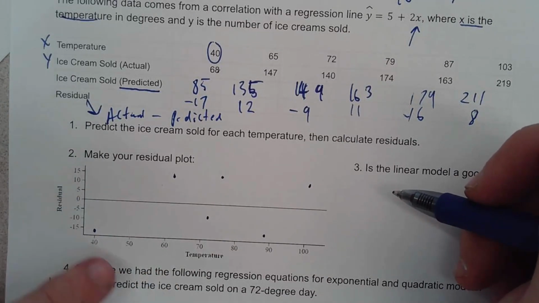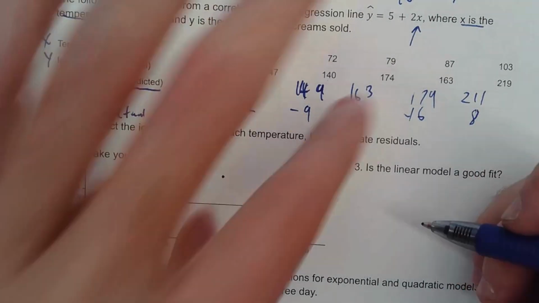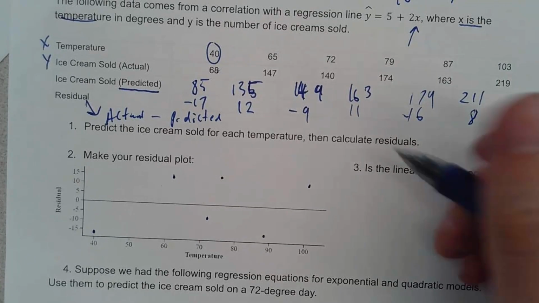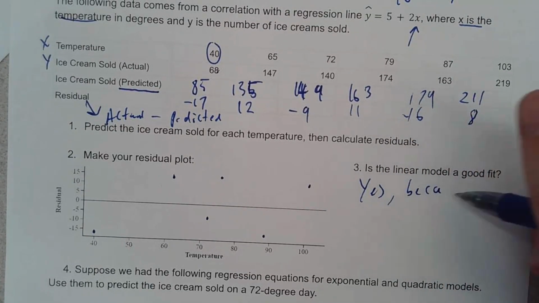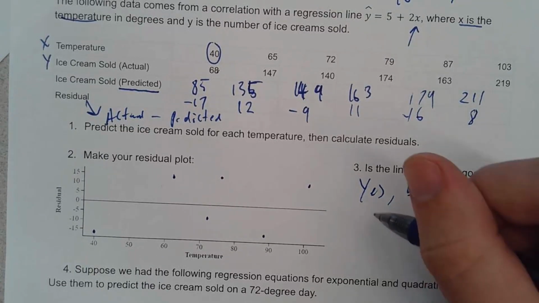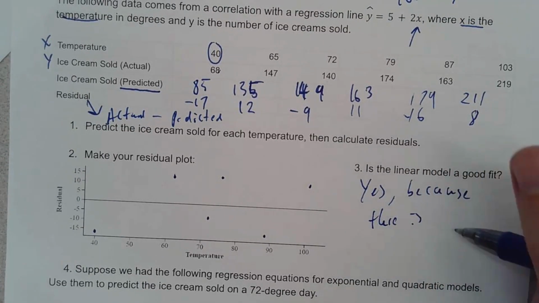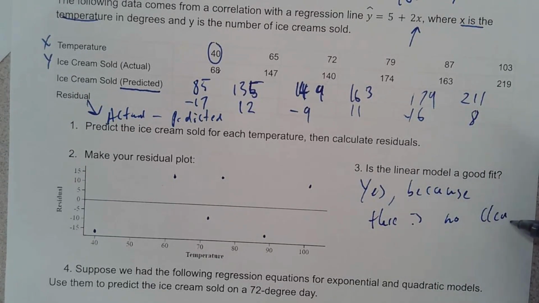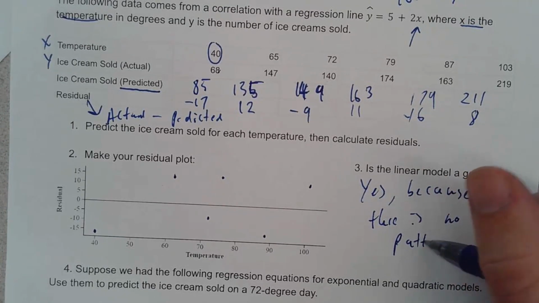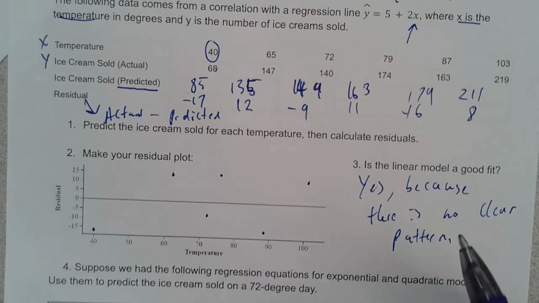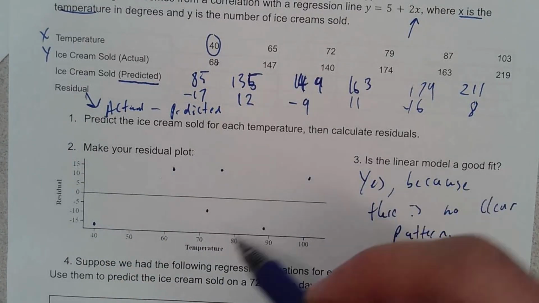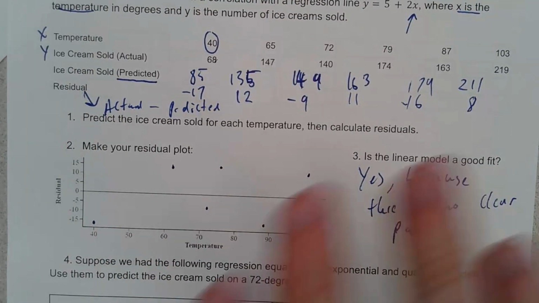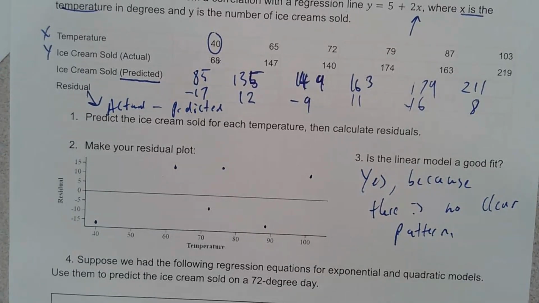You just find the x values here, and then you plot the residual there. So is this good? Yes, it's good because there is no clear pattern. If there is a clear pattern, like a U kind of shape, a parabola, that's bad. You don't connect the dots, by the way. You don't want to connect those. You're looking for the shape of it.